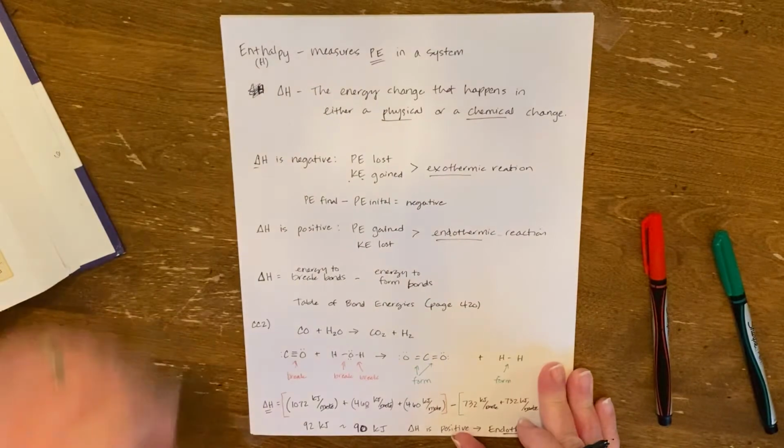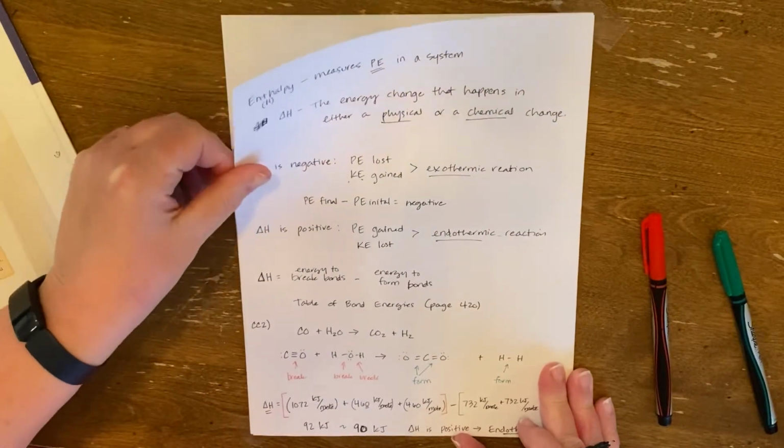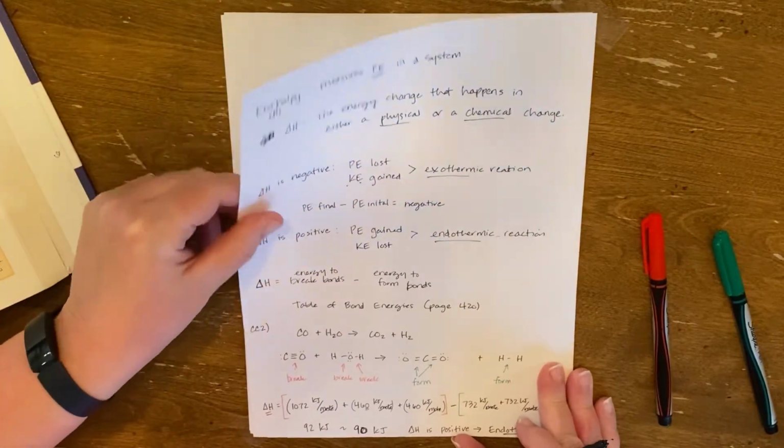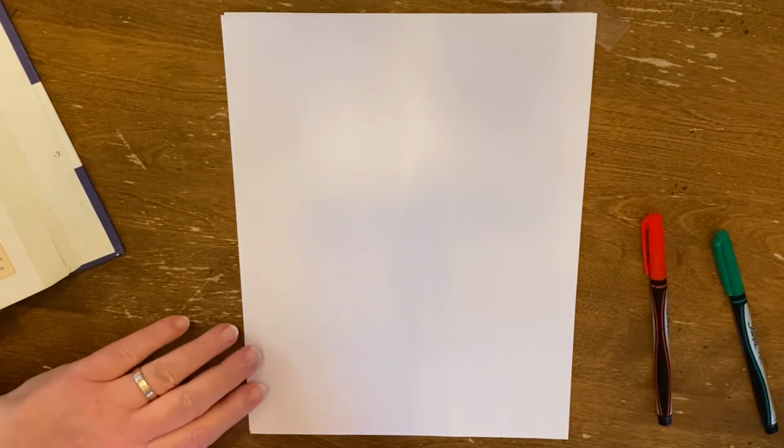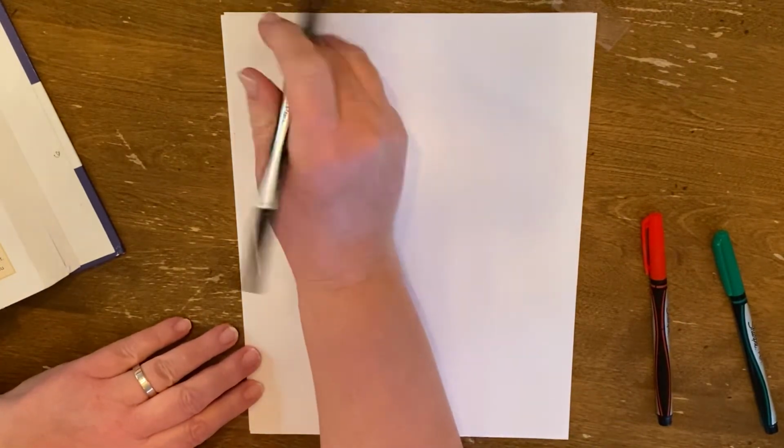So that's comprehension check 2, talking about bond energies. Hopefully that shows you a little bit how to do those problems. Okay, then we moved on and we started talking about the standard enthalpy of formation.